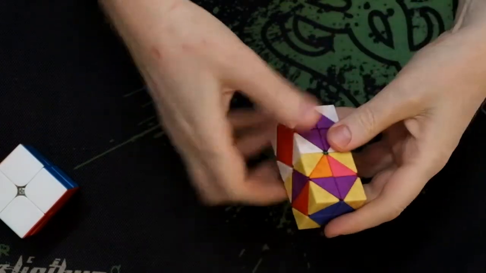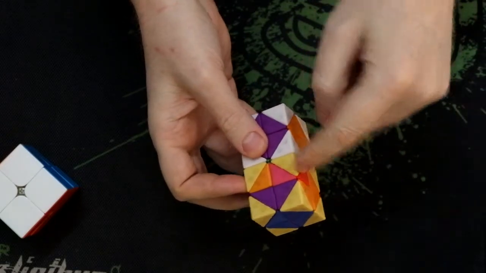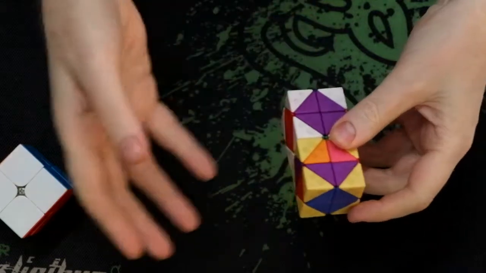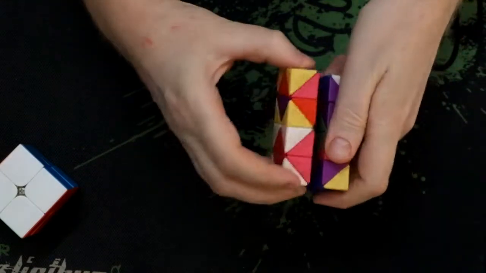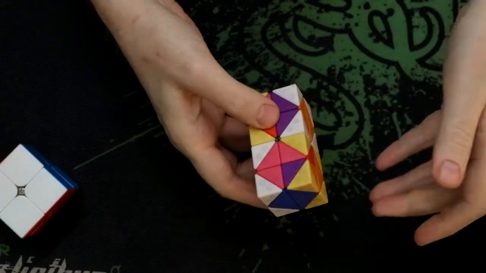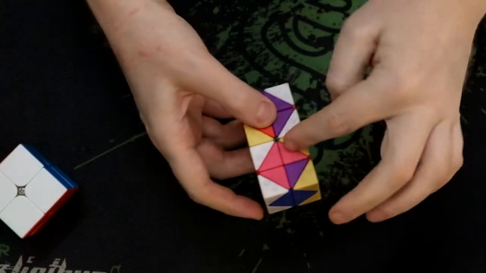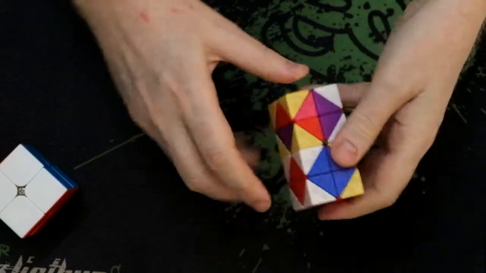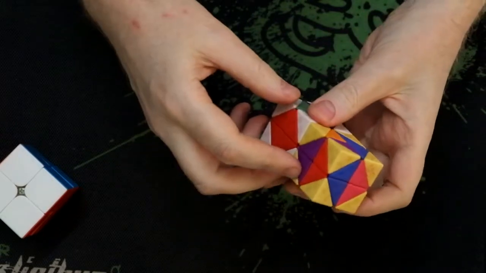So basically what we're doing is moving these two pieces out of the way, rotating this piece, moving these back, and then we'll undo the whole 3-cycle. So we do an R2, top X prime, which is going to move this piece to the back and rotate it. R2 again, which moves these two pieces back.